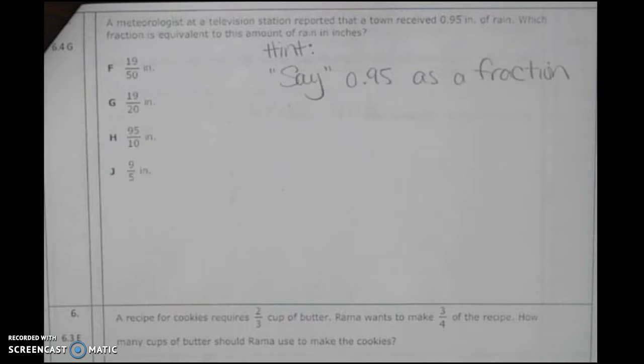Number 5. A meteorologist at a television station reported that a town received 0.95 inches of rain. Which fraction is equivalent to the amount of rain in inches? Hint: say 0.95 as a fraction correctly. Pause to do your work.